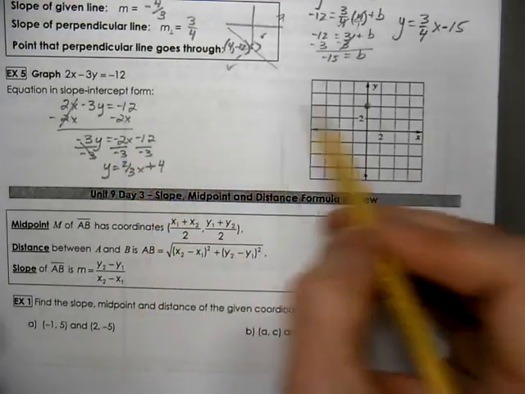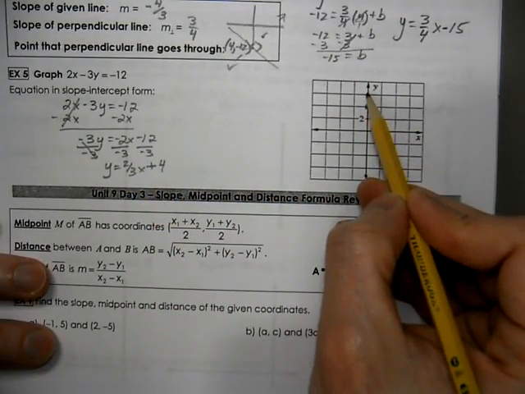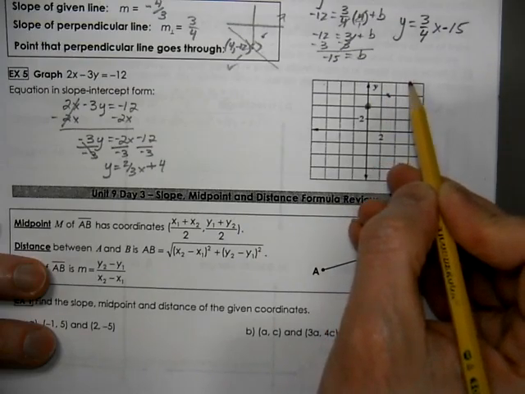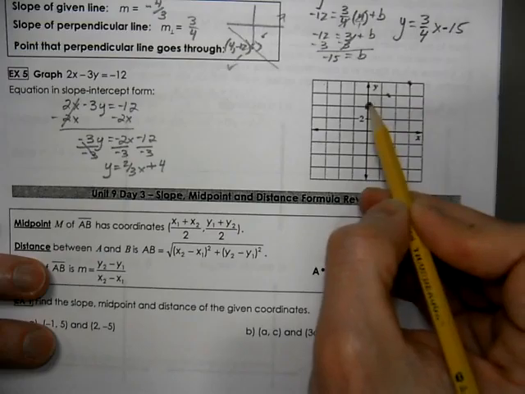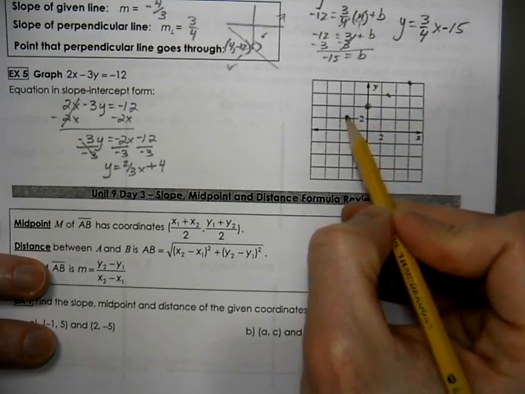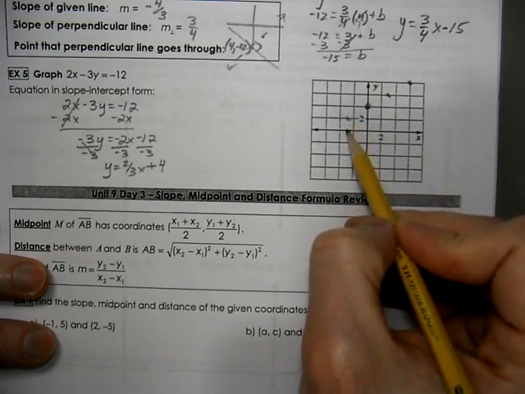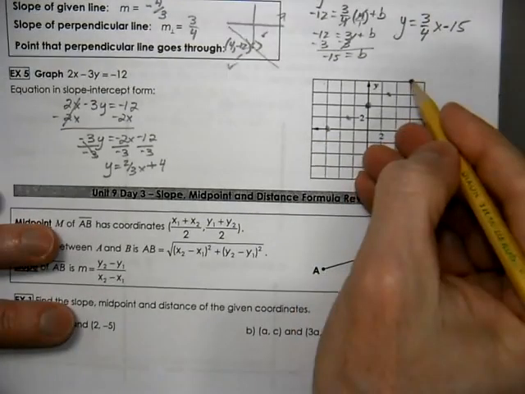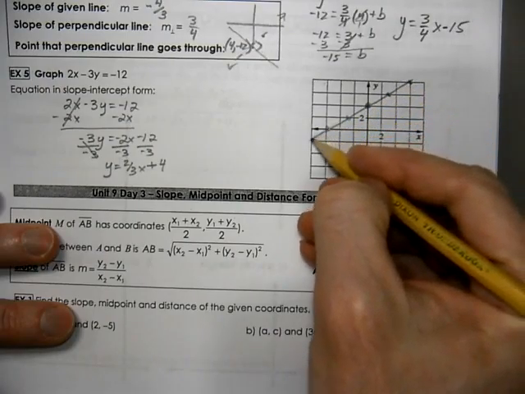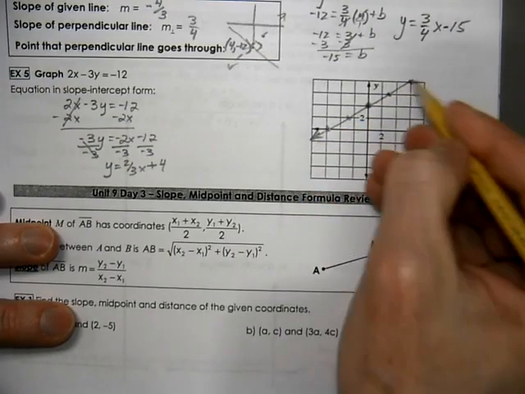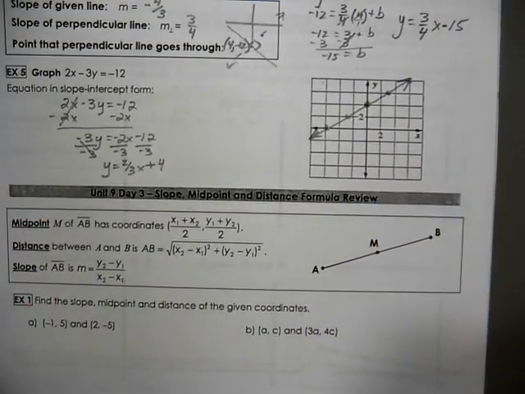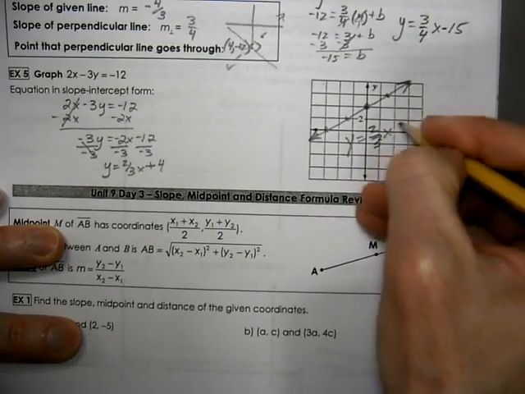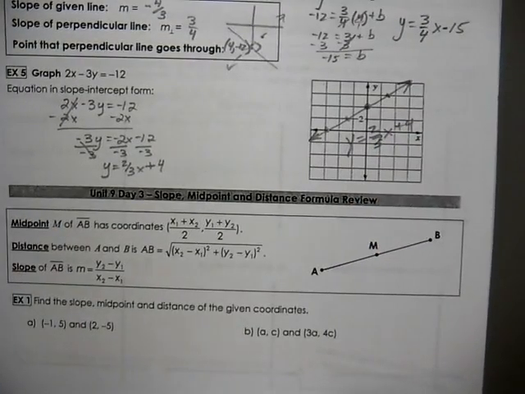So the slope here is 2/3. So 2/3. Two-thirds. So there's the graph of the line, and you always write the equation of your line on your graph.